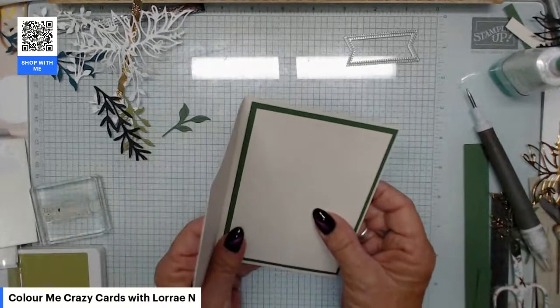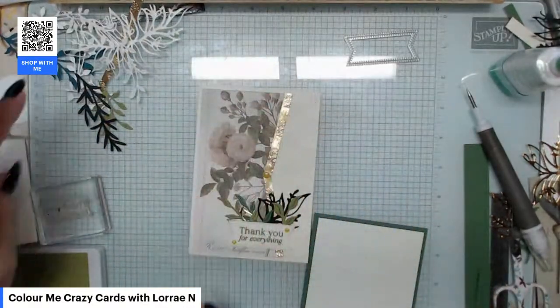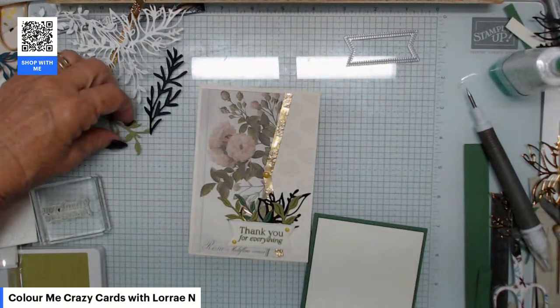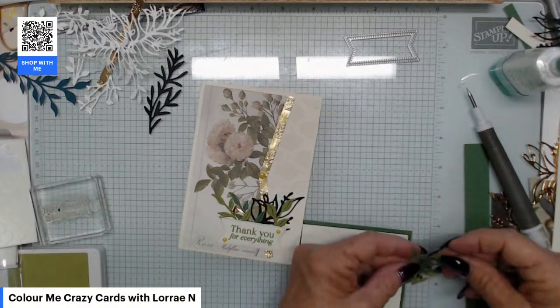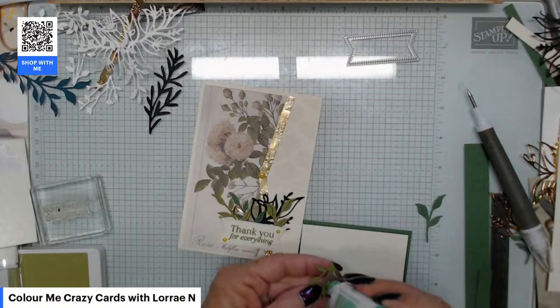So then I'm just going to pop this onto the inside, but I do want to put something in there. So what I'm thinking is I might, just to bring that outside in a bit. Oh, can't pick it up. I might just put a couple of those, let me see, I'll just stick them on. It's a little tad of glue.